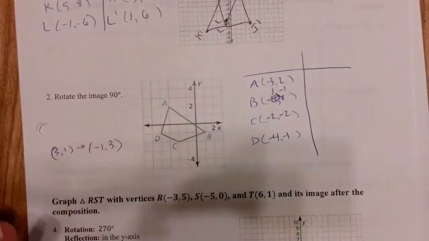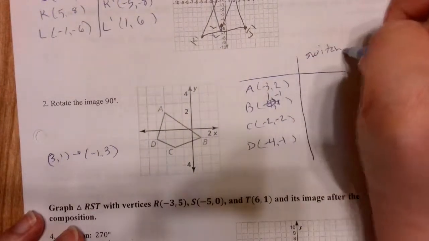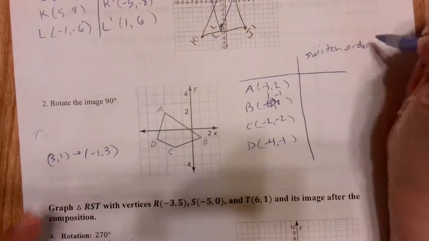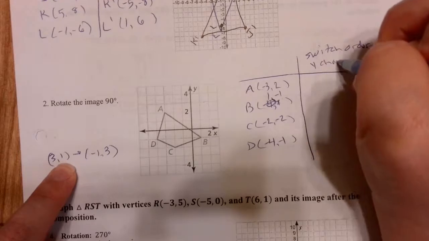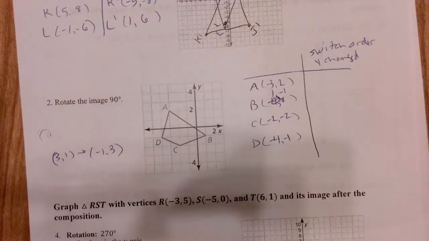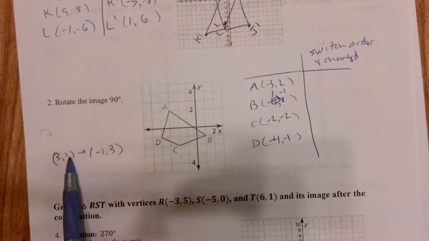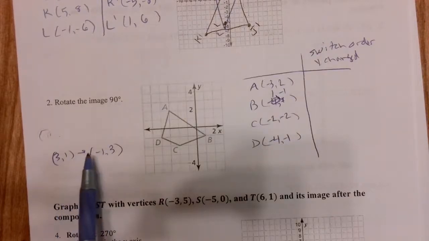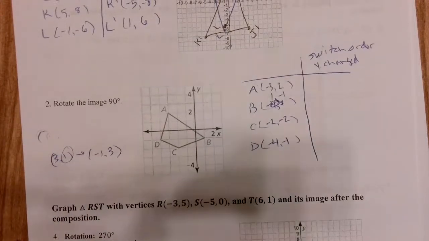What happened? We switched the order, and the y changed. The 1 turned into -1. Now when I talk about which one changes, I'm talking about the initial x and y. I understand the y turns into the x because we switched the order. I'm talking about the initial y.